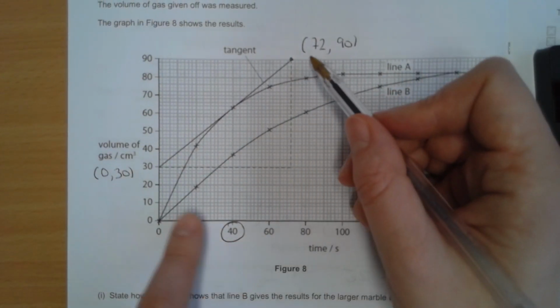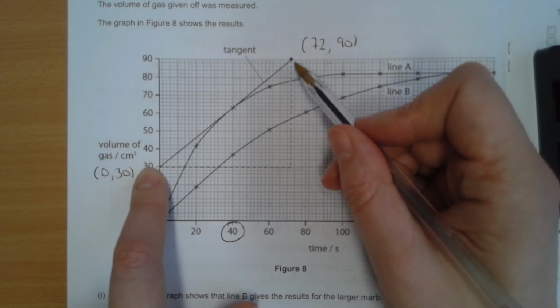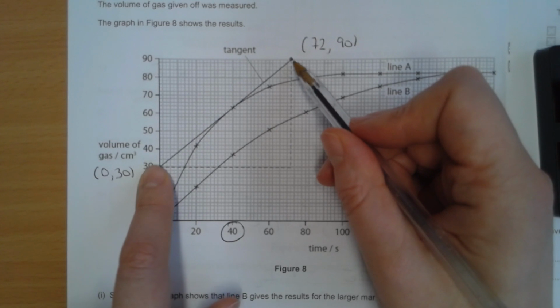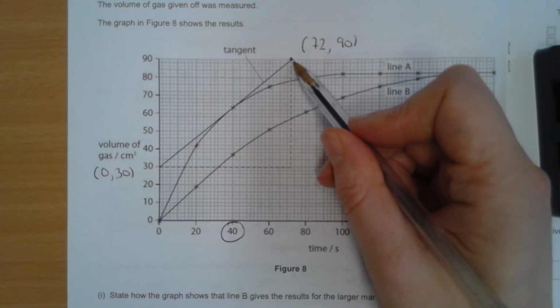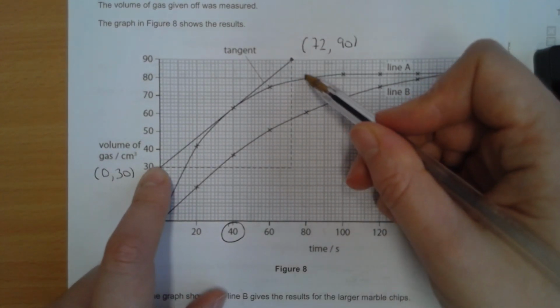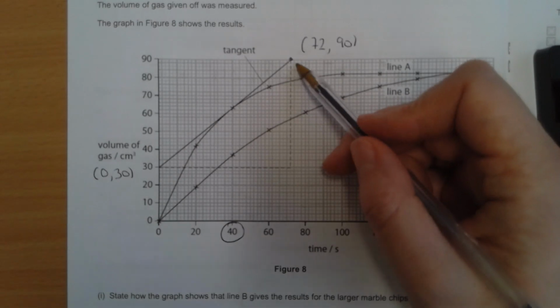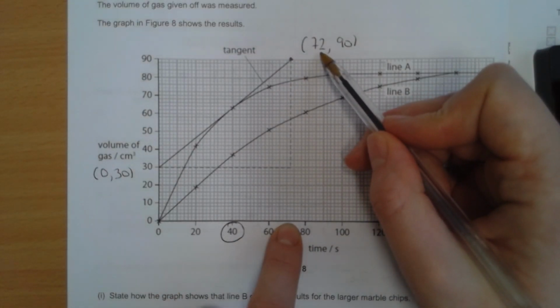Now they've drawn that tangent for you. Once the tangent is drawn, you need to get the gradient of the tangent. So to do that, I'm going to pick 2 points on the tangent. Ideally you want to pick them as far apart as possible, and ideally you want them easy to read. So I picked the 2 points on opposite ends of the line because A, they're far apart, and B, they're really easy to read.